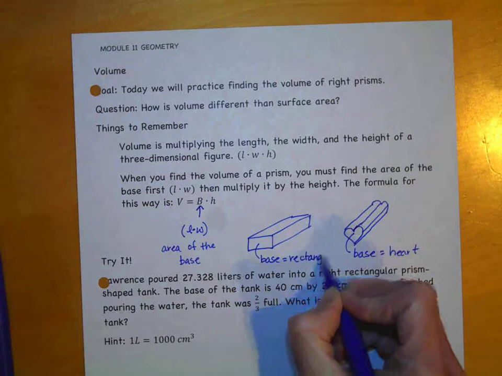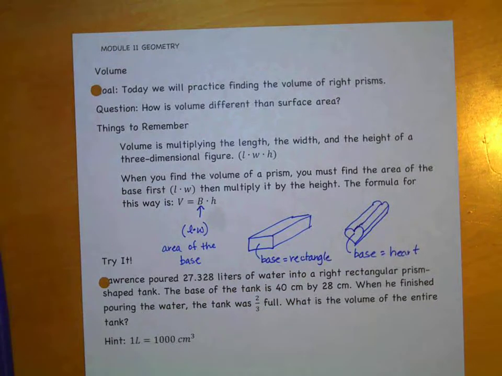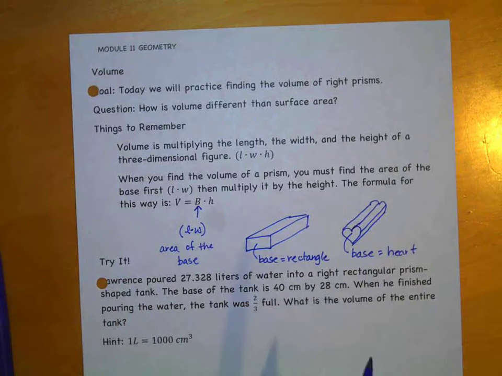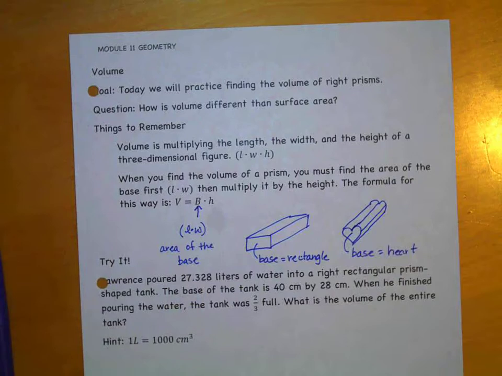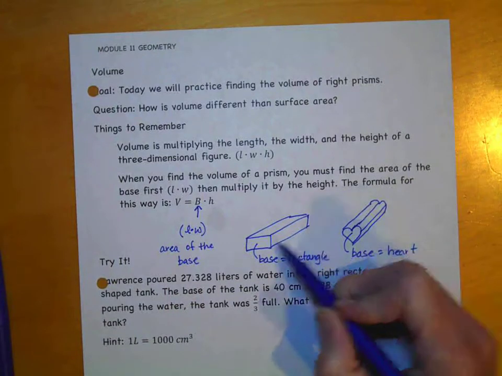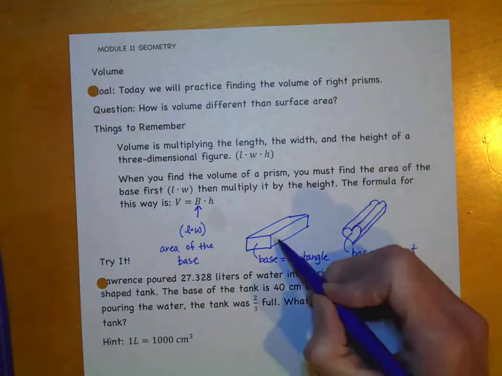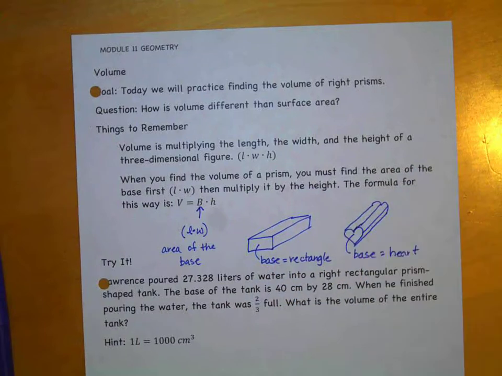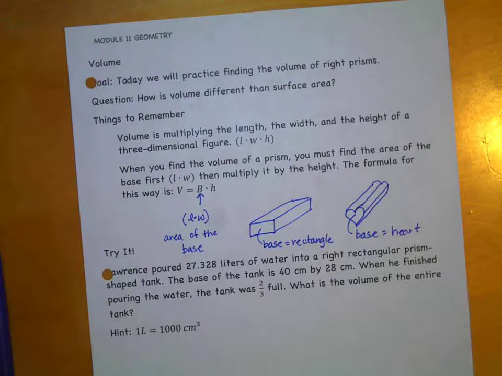So in order to do volume at the 7th grade level, you have to find the base of whatever is your three-dimensional figure. You're going to find its area and then multiply it by the height. The height in volume tells you how long the prism is. So this is considered the height. This is considered the height. All right, so now let's take a look at Try It.